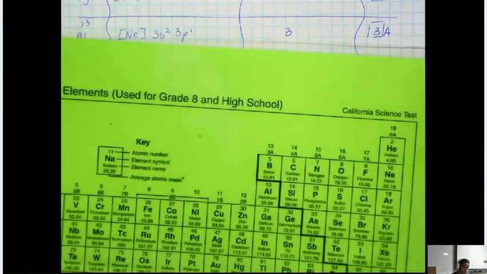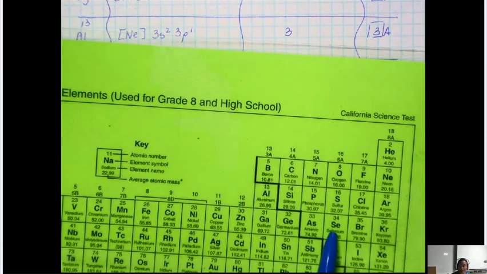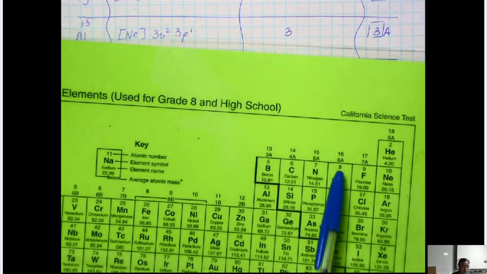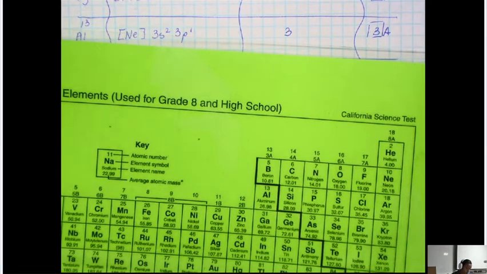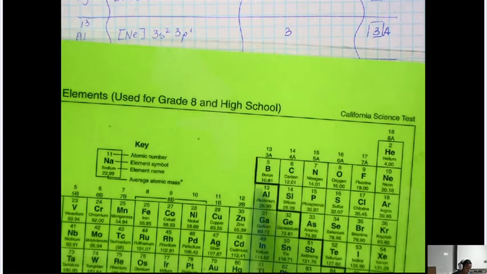All right, so selenium, how many valence electrons? Just put it in the chat. How many valence electrons? Selenium. Good, 6, because it's in group 6A. Gallium, how many valence electrons? Good, it has 3.